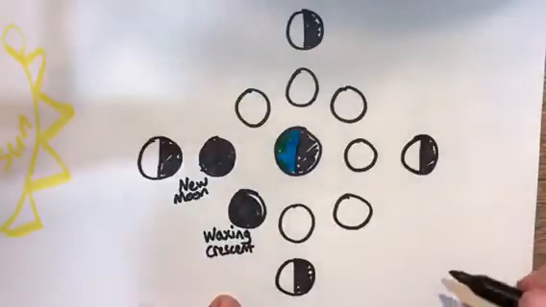When the light is on the right, it's waxing. When the light is on the right, it's waxing, it's waxing, it's waxing.